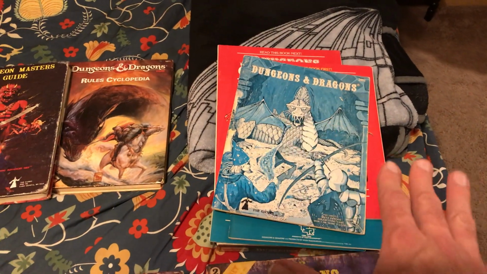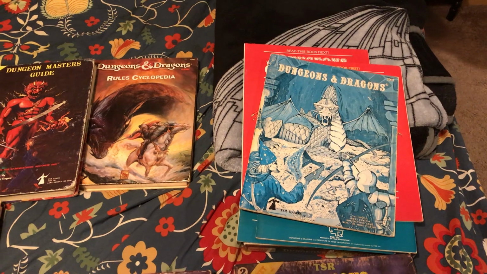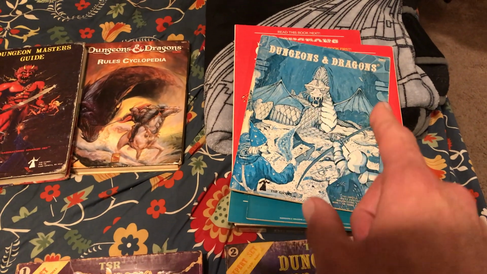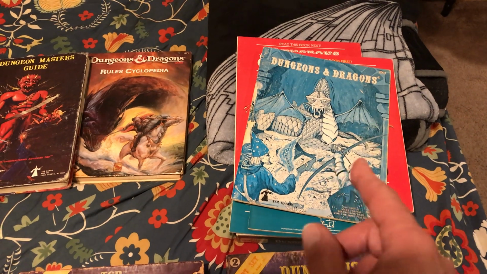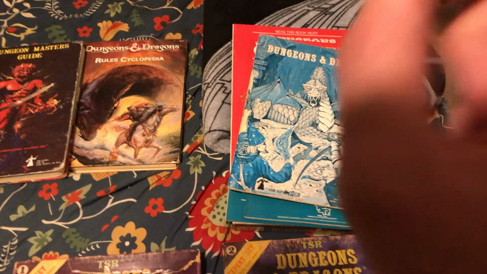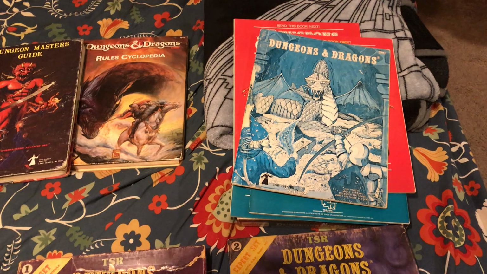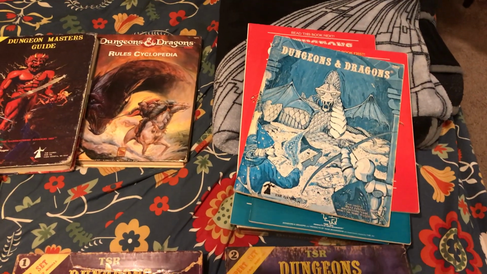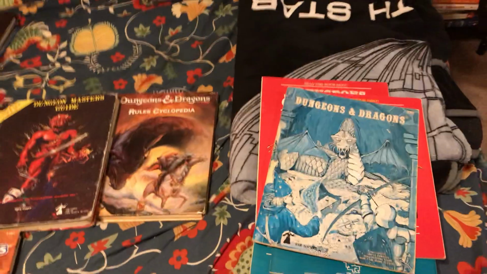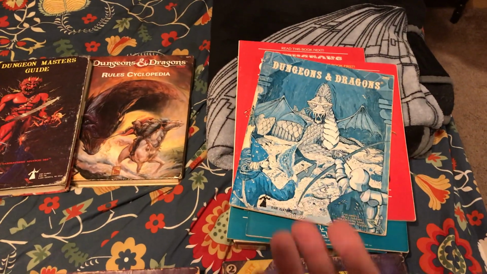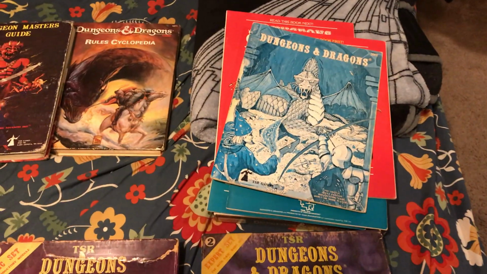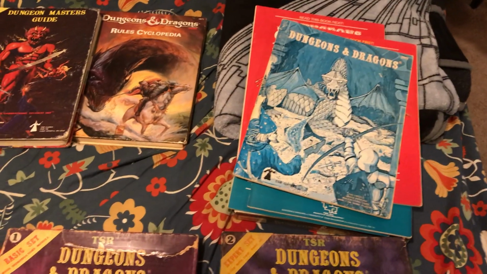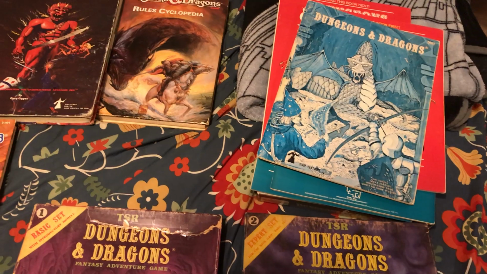There are certain things that are idiosyncratic about the home set. Like, the home set, I think, is the only version where initiative is determined by your dexterity. Meaning the actual score of your dexterity determines who goes first. The weird thing about that, though, is the monsters don't actually have dexterities. So you would have to generate on the fly what the monster's dexterity score was. So that seems a little weird, right? It seems like they should have included that as a stat if it's something that's important for the rules.